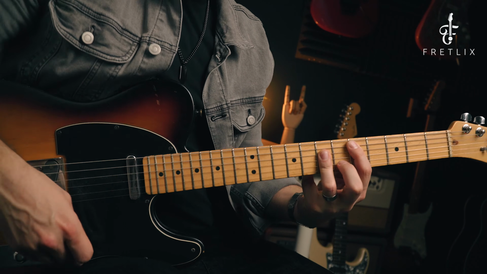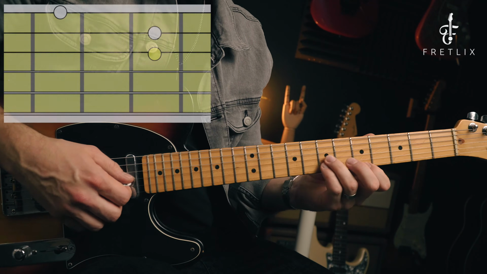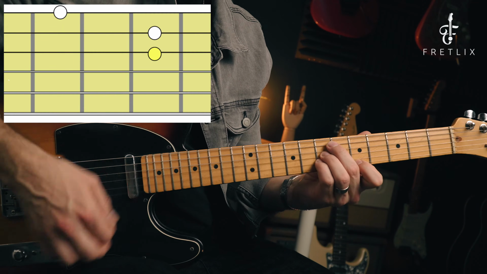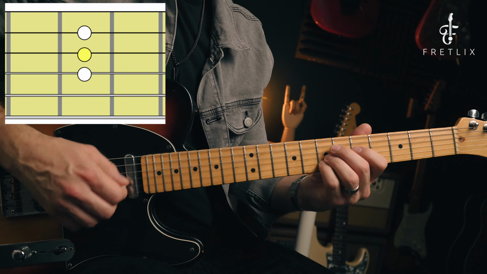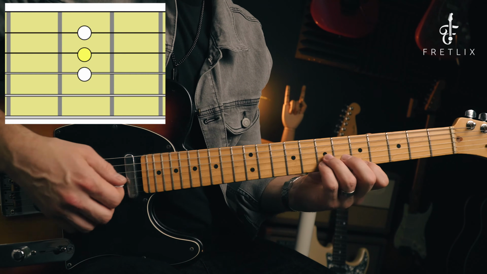Okay, so that sort of works around that bar chord. We can do the same thing for this bar chord. Now that's a D major, known as our A shape. But what we can do, we can take the top 3 strings, or the B, the G, and the D. So there's 2 triads here, 2 major triads.